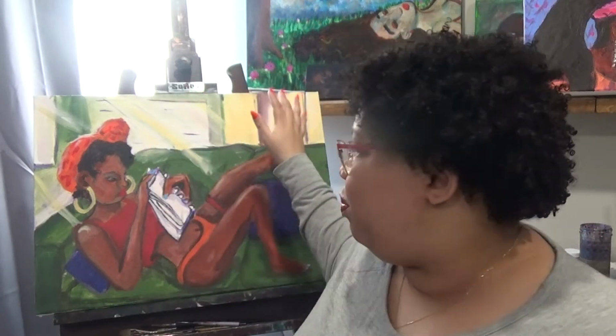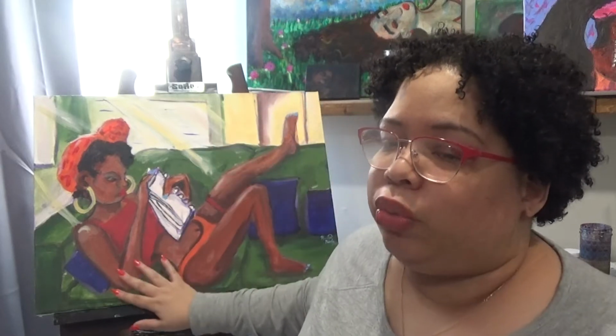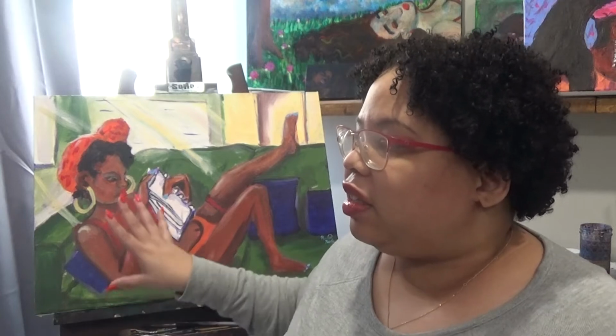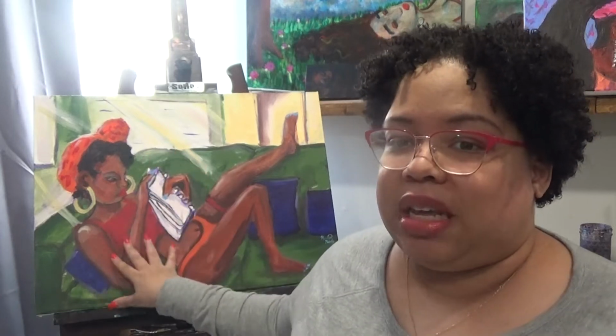So I want to talk about this piece because this is the piece I most recently did, and it was a most recent type of photo reference piece. I used a couple of different photo references, but the first one that immediately inspired me was this picture right here. This is actually a picture that I saw on Jazza Art's Instagram. He had posted it of his son who was drawing, and I thought it was adorable.